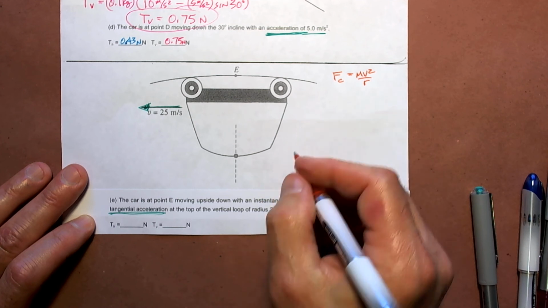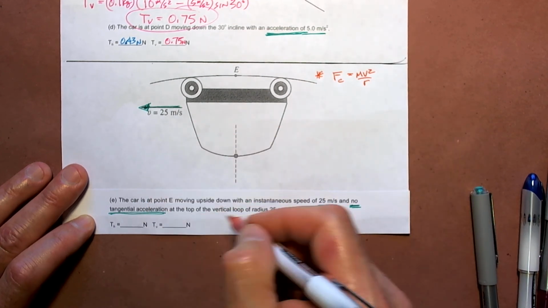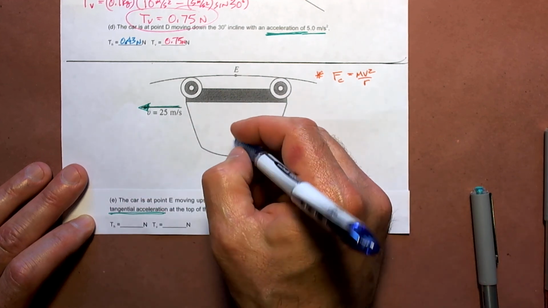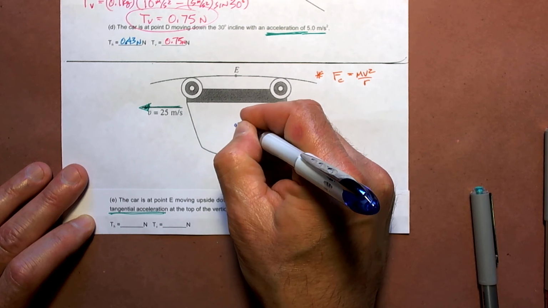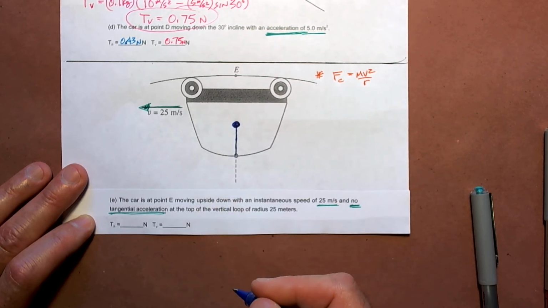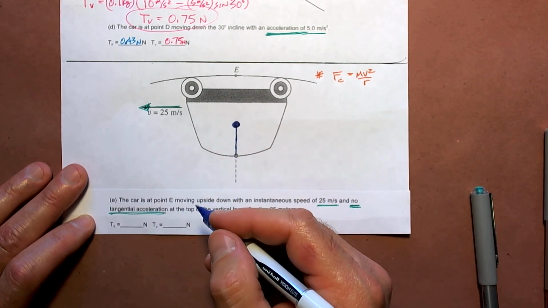Okay, so that's just a reminder of centripetal force. Now, as this ball swings around in this circle, it's going to be just like a ball on a string, and so the ball is actually going to be upward in the car, like so, as this car moves around the circle, just like you were twirling a ball around on the string.